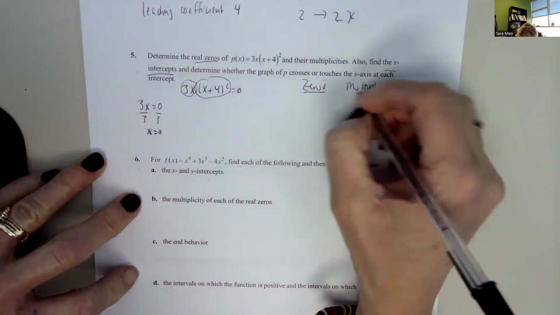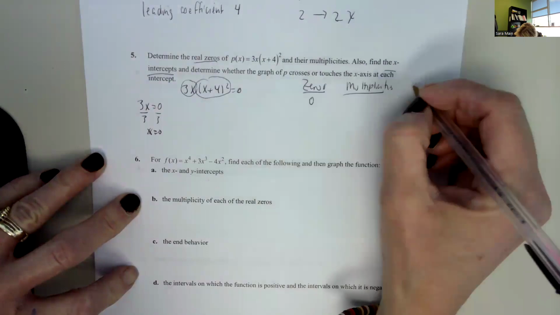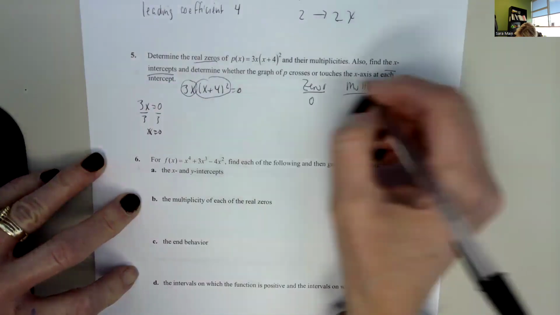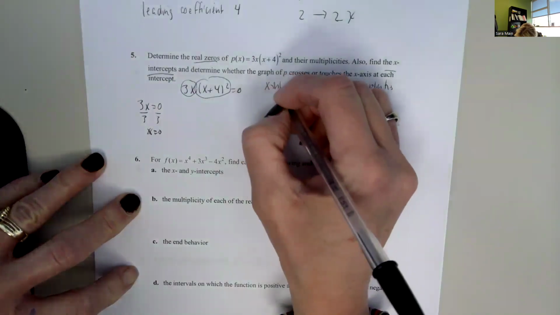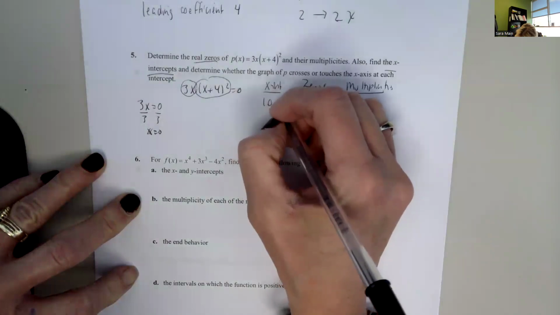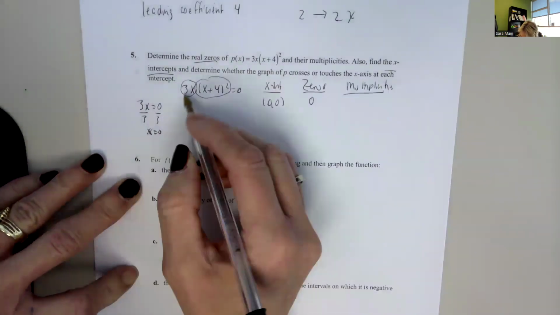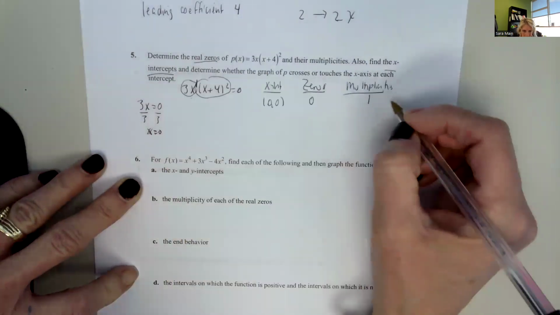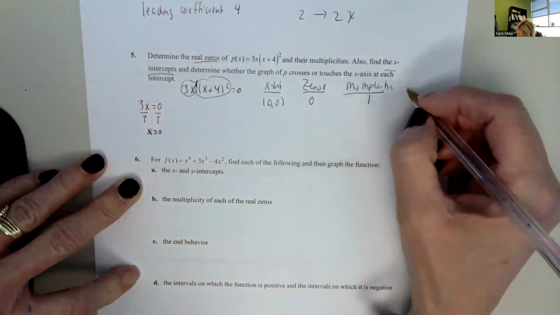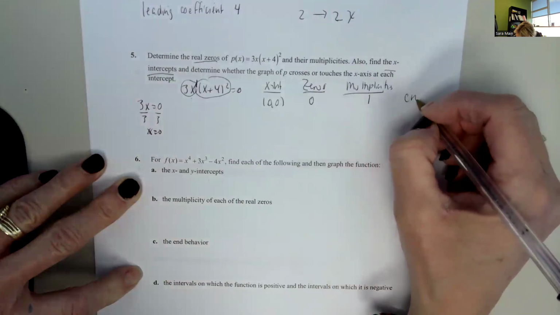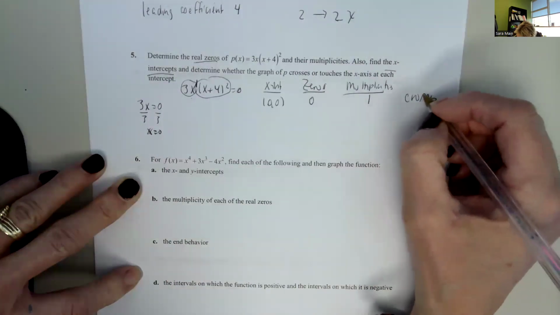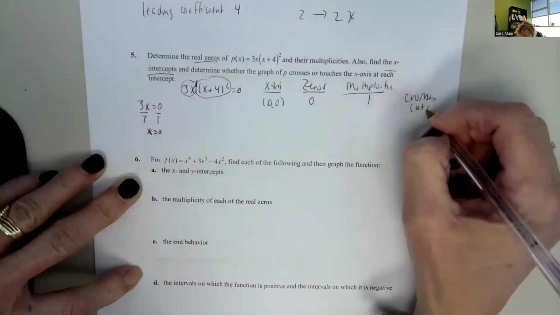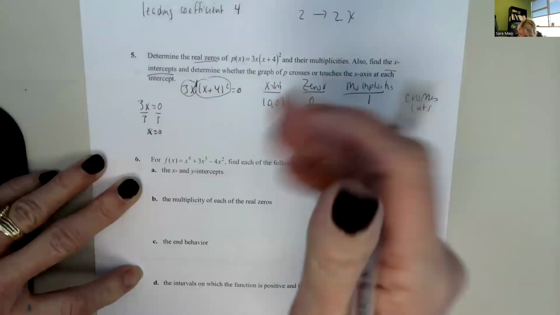So let's make a list. We have a zero, and the x-intercept that goes with that is (0, 0). It only happens once because the exponent on the x is a 1, so its multiplicity is 1. That means it crosses the x-axis, or cuts through.